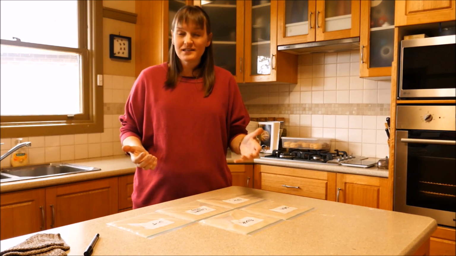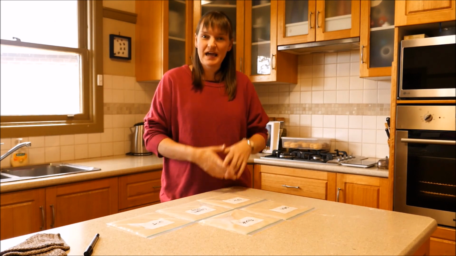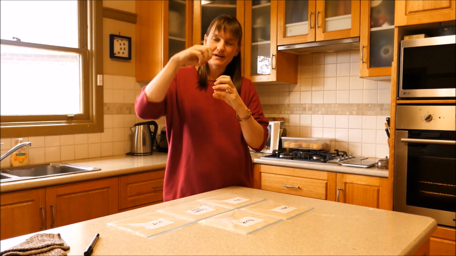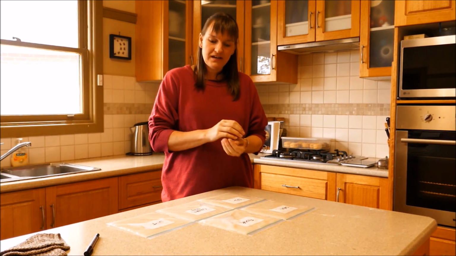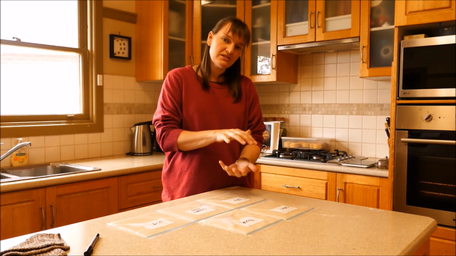Now, if that yeast is happy and it likes the food that you've fed it, it's going to be growing and breeding. It actually buds off. It's like a little ball and a little bit sort of breaks off the side and makes a new one. And so if that's happening, then carbon dioxide will be being produced and this bag will start to puff up.